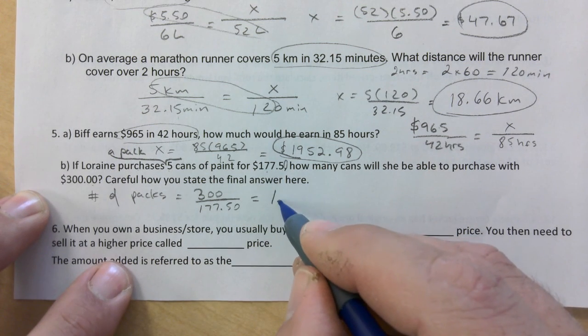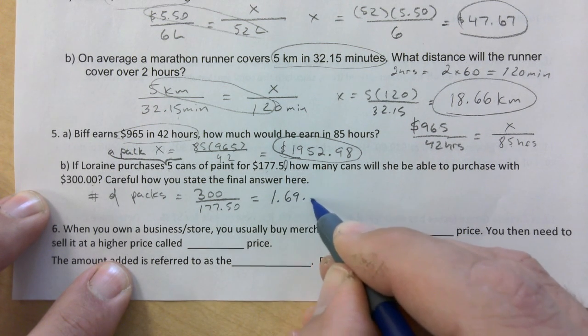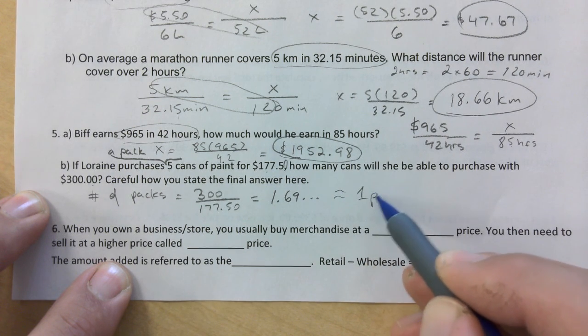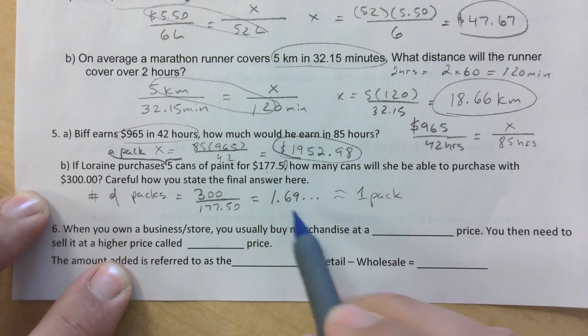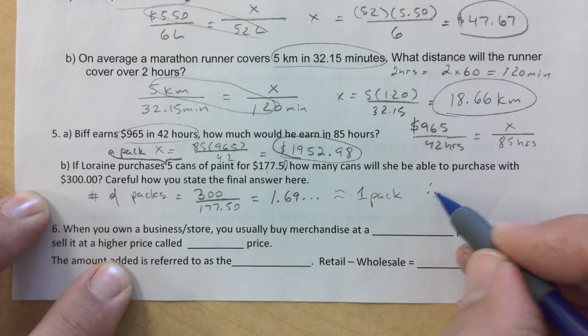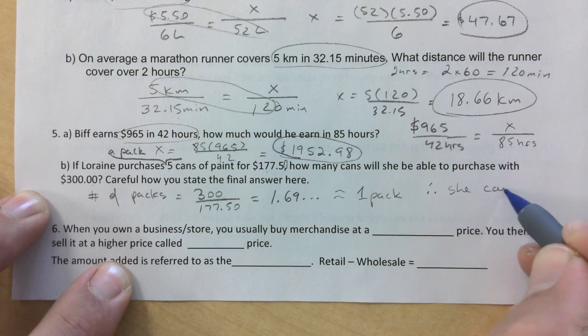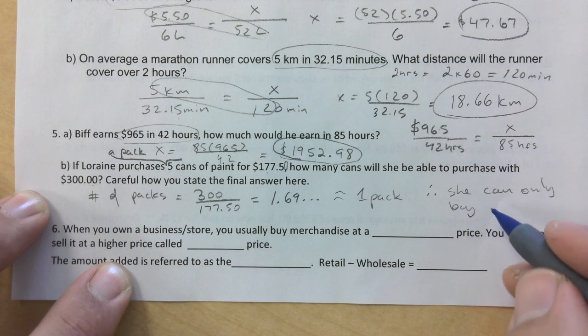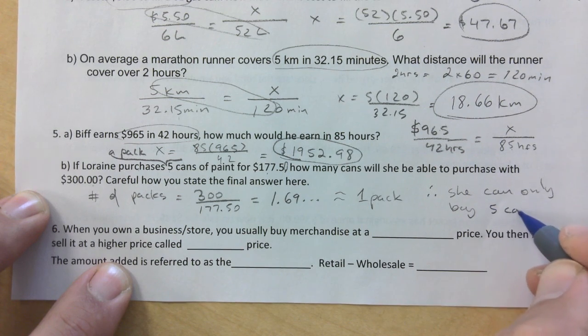And you get 1.69 that keeps on going. So you can only buy 1 pack, right? You can't quite buy that second pack. Therefore, she can only buy 5 cans with that much.